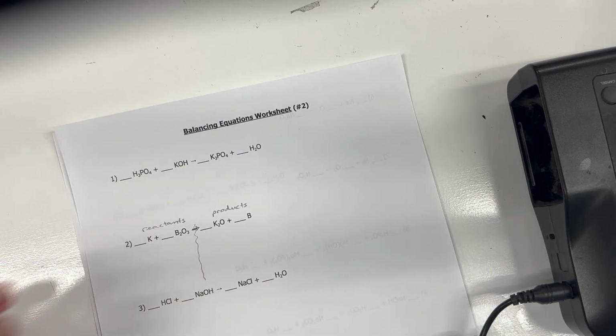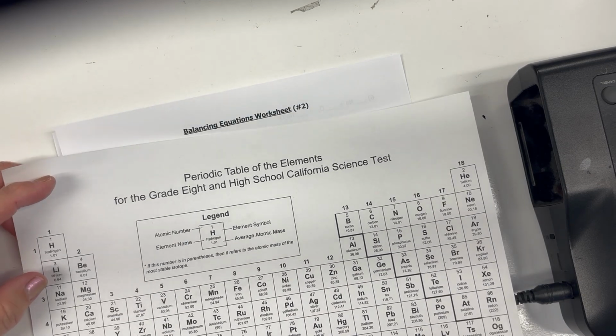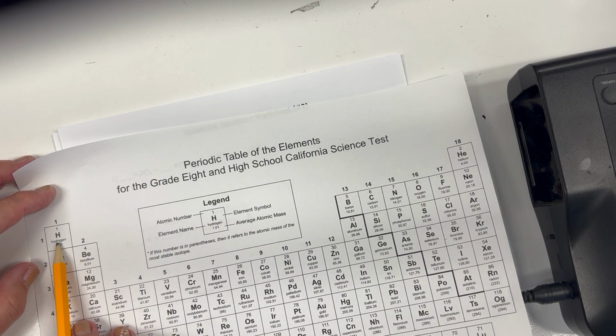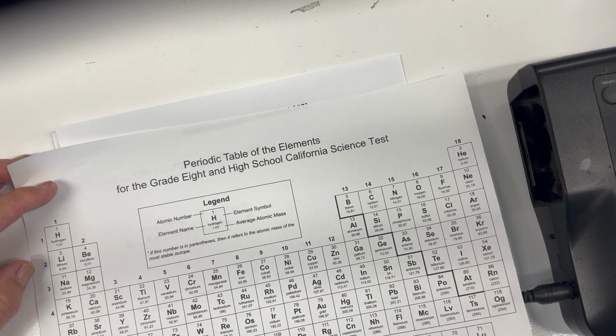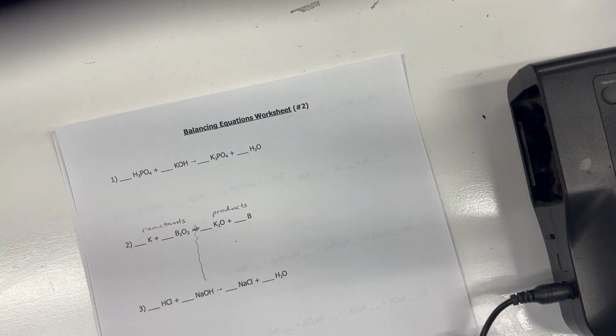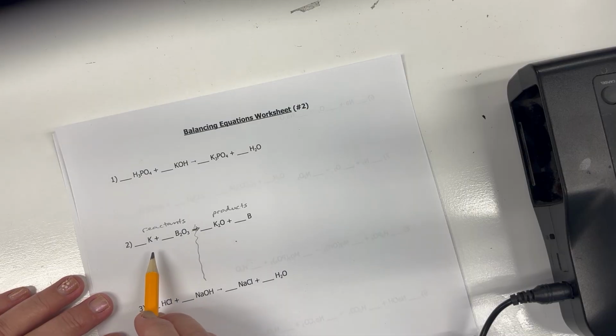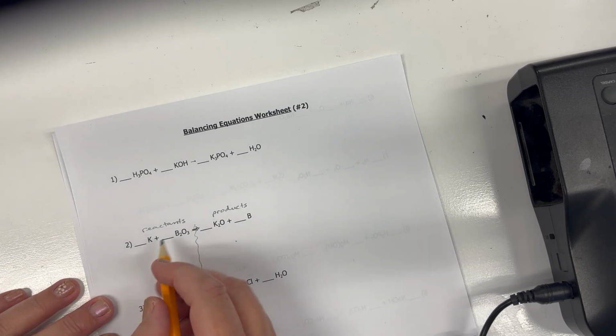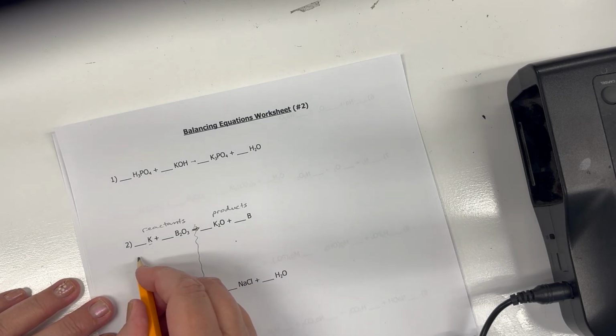If you forget what the elements are, because some elements have 2 letters, like beryllium and magnesium, but some only have 1 letter, like hydrogen, you can look at the periodic table to determine what the elements are. But these are all single letters. If an element has 2 letters in its chemical symbol, one is capital, one is lowercase. All right, so we have K, which is potassium.